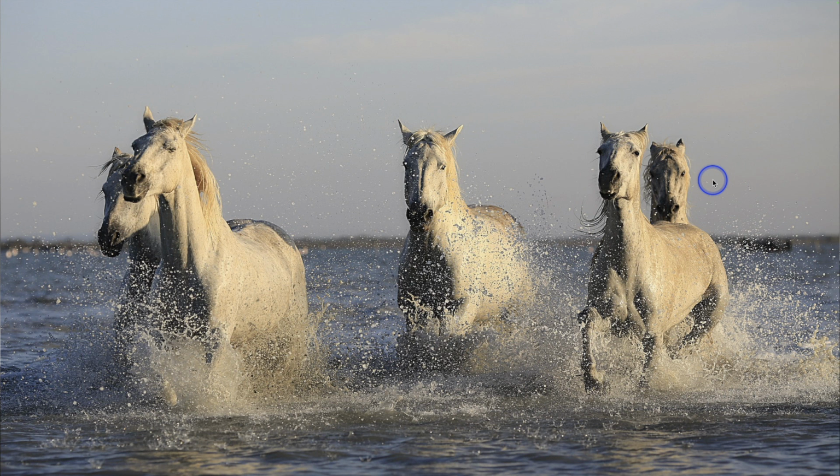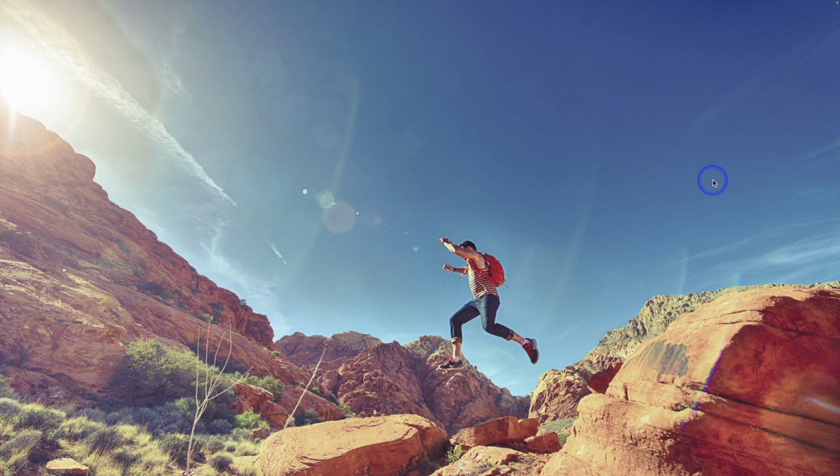We know, yes, this image, just like the other, is an extremely fast shutter speed. So I've got a guy running across some rocks here and he jumps in the air and we want to kind of stop that motion. We've got some really beautiful light. And so we're using that fast shutter speed to stop that action.